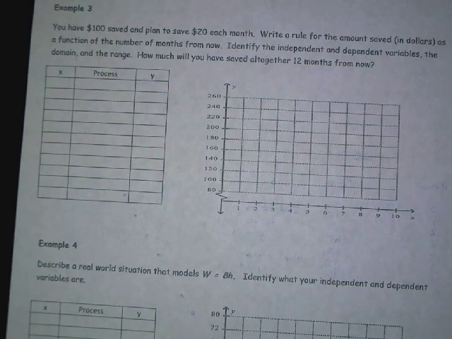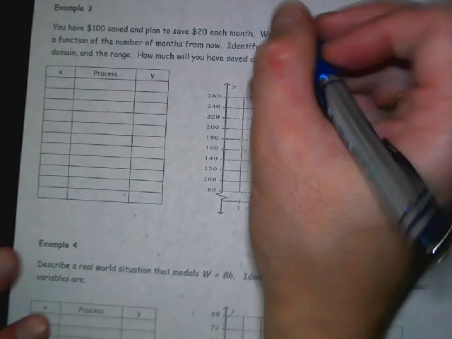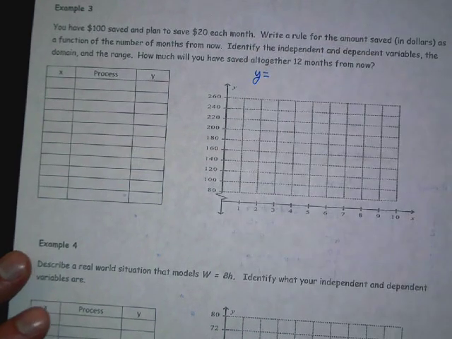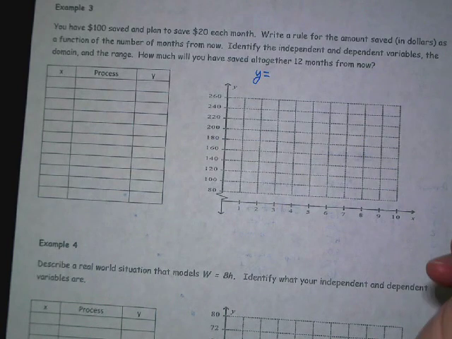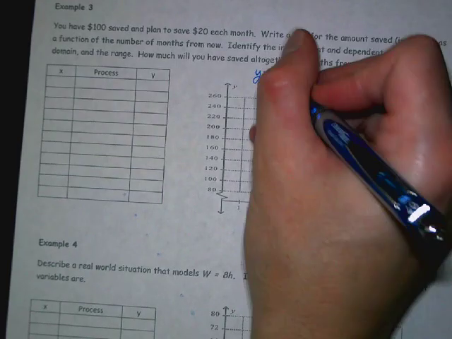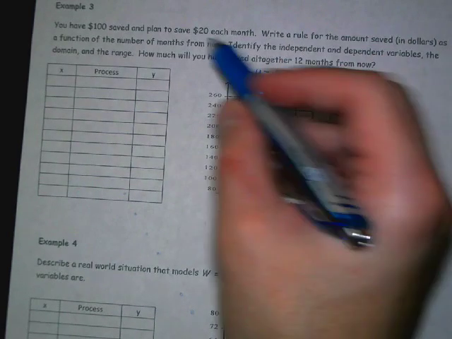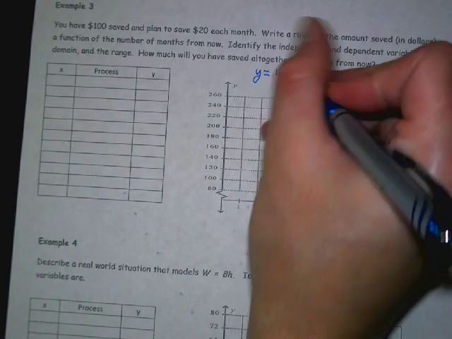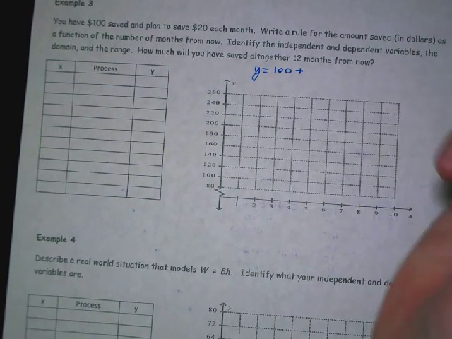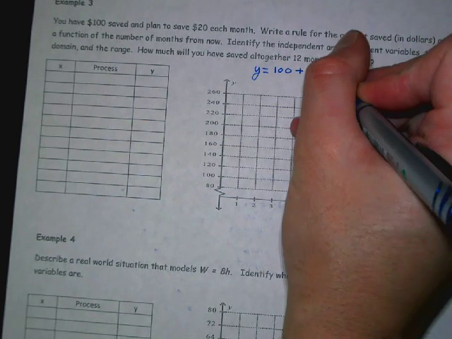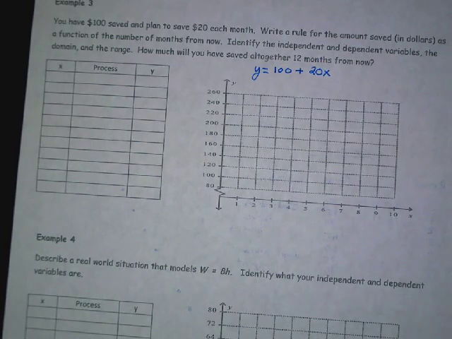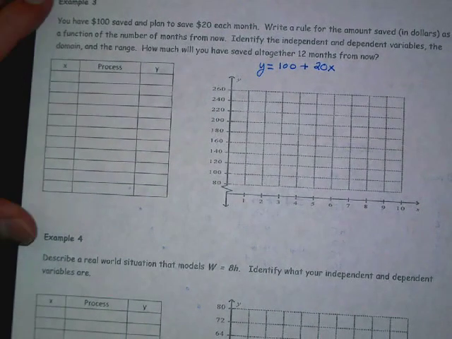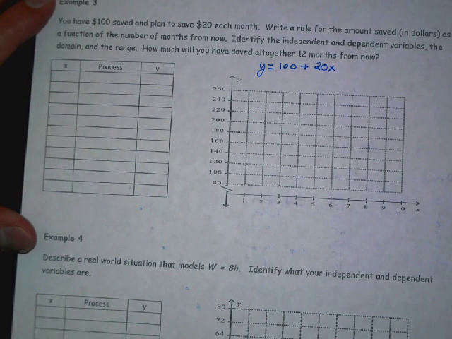You have $100 saved, and you plan to save 20 each month. So we're going to write a rule for the amount saved in dollars as a function of the number of months from now. So writing our function rule first. Start with y equals. Do we have a starting amount here? An amount we've already saved, 100, yeah. So we're starting with 100. We're going to save 20 each month. If we are saving, are we adding or subtracting from the 100? We're adding, yes. And then 20 each month, just like earlier, each tells us to multiply. So 20 times the number of months, we'll use x. So your function will be y equals 100 plus 20x.